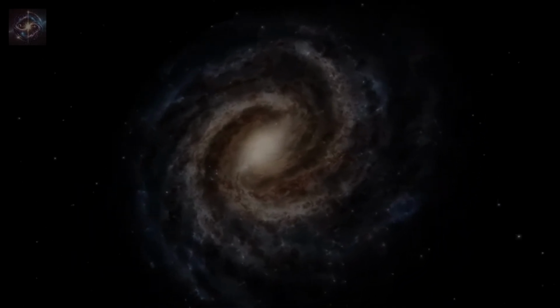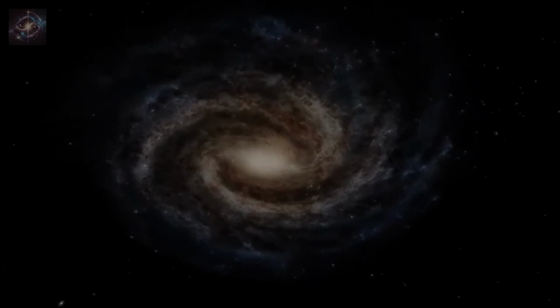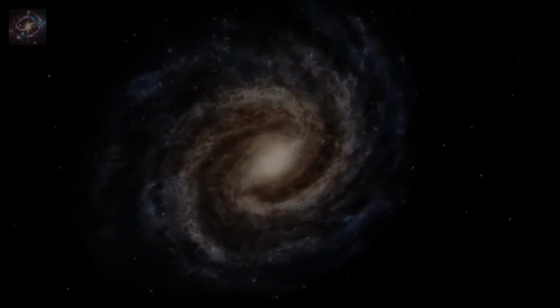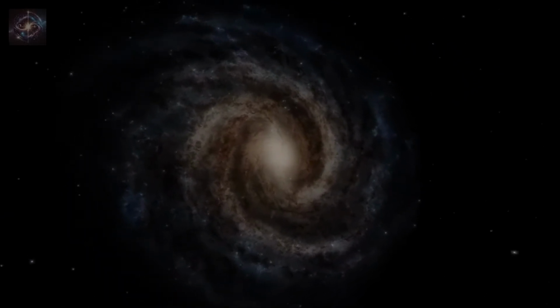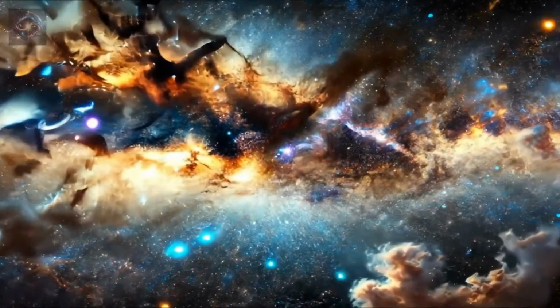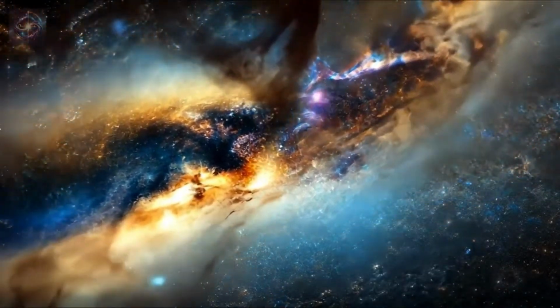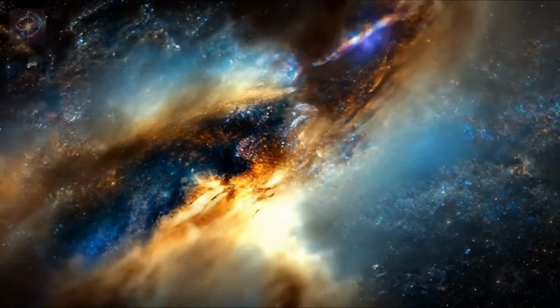As the Milky Way spins, gravity and angular momentum work together to maintain the disk's flat shape. This rotation also helps to distribute stars and gas, creating the intricate patterns we see today. At the heart of the Milky Way lies a region of incredible extremes.